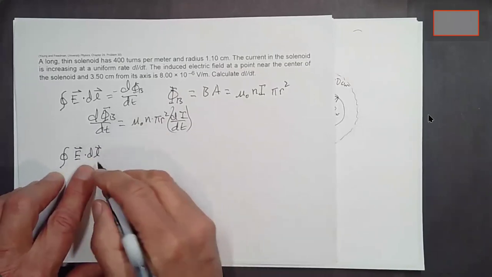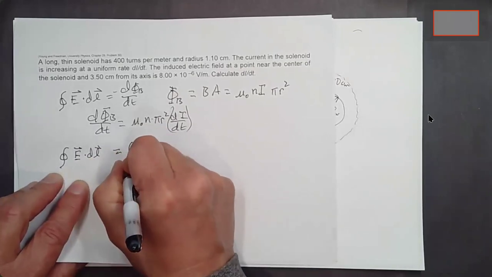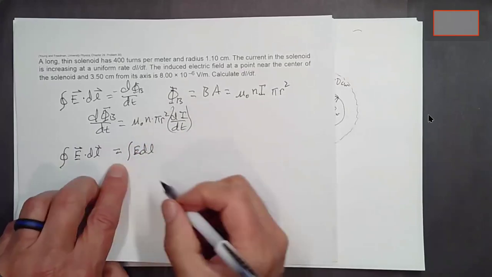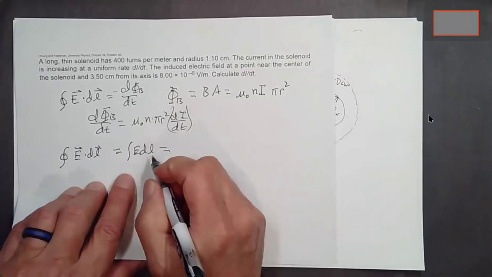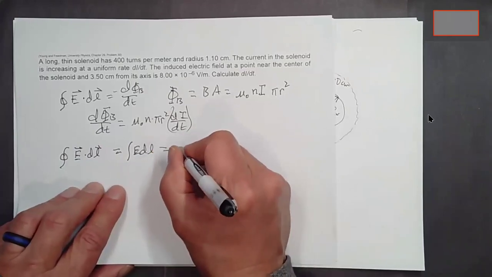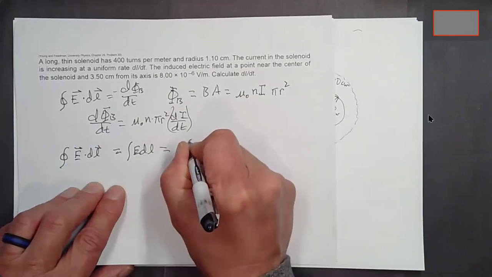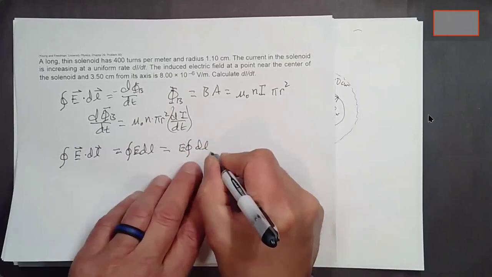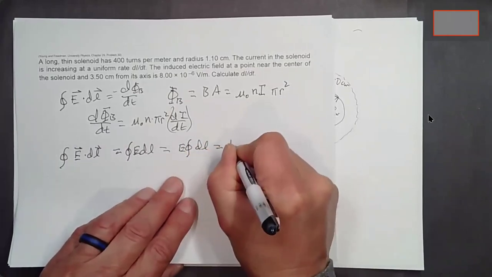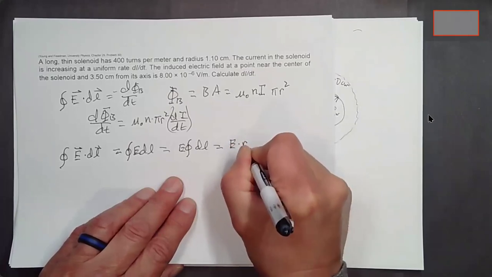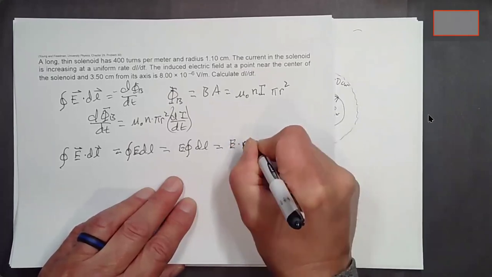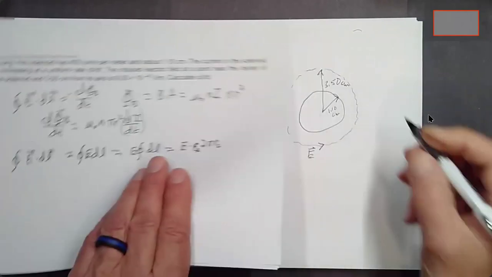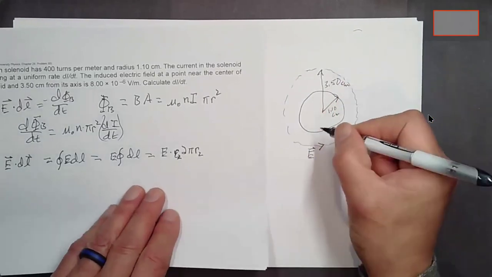E and dl are always in the same direction. So E is a constant and can come outside the integral. We stay the same radius away from the center of the solenoid. I'll have E times the integral, still around a circle, of dl, and that'll be E times, I'm going to call this R2, 2 pi R2. And R2 is going to be the 3.50 centimeters.